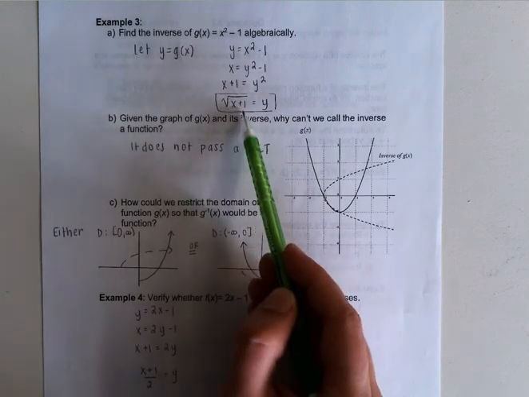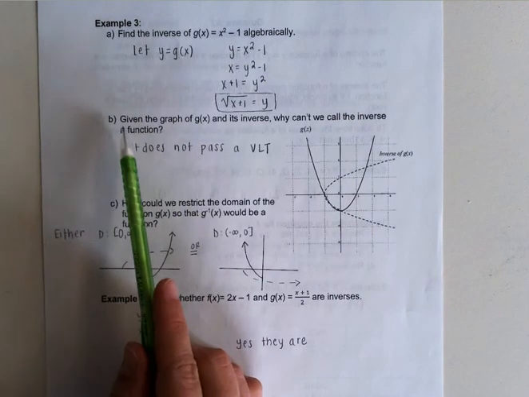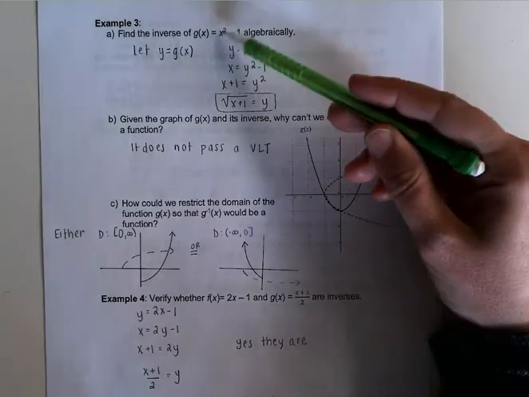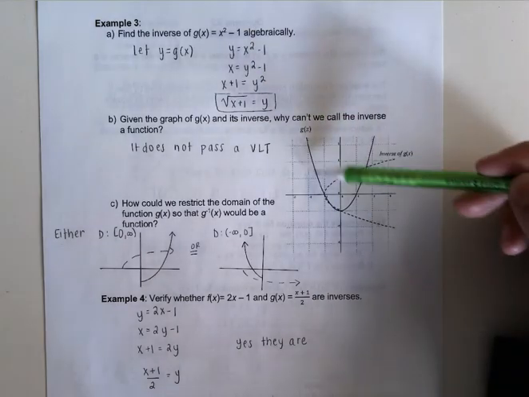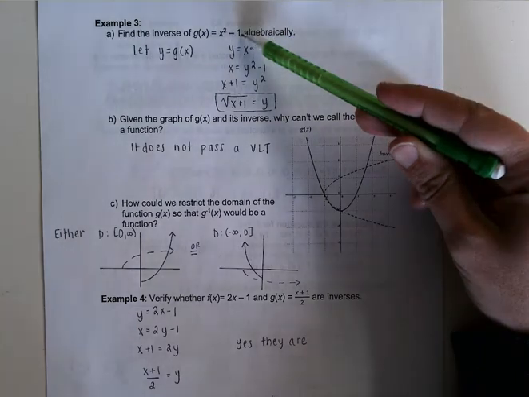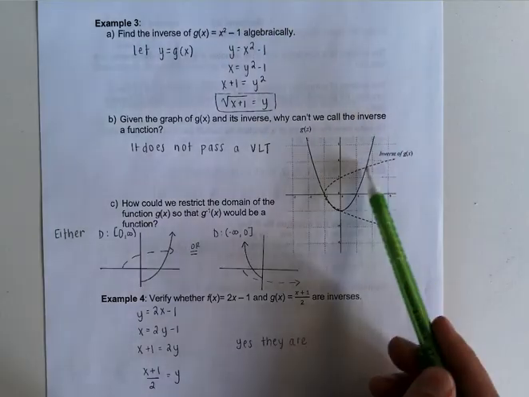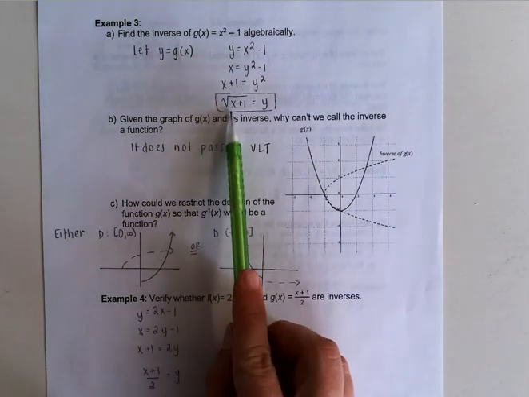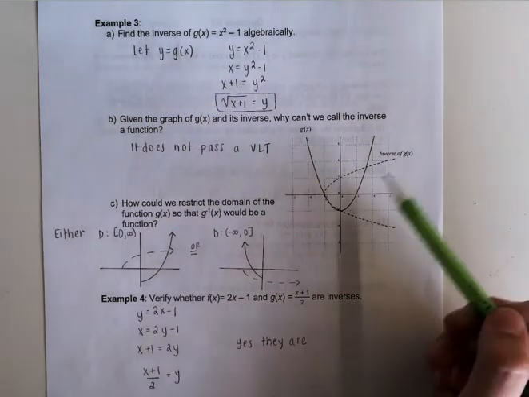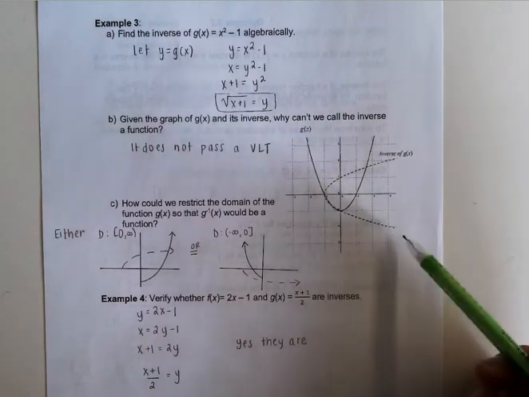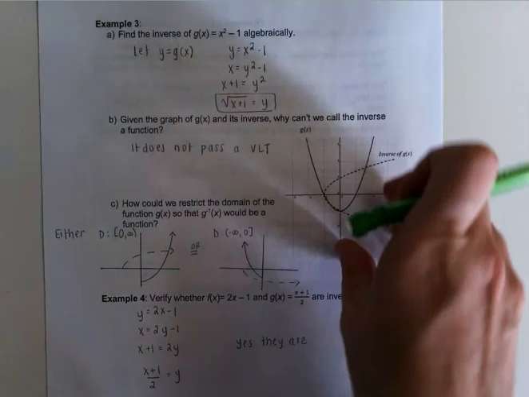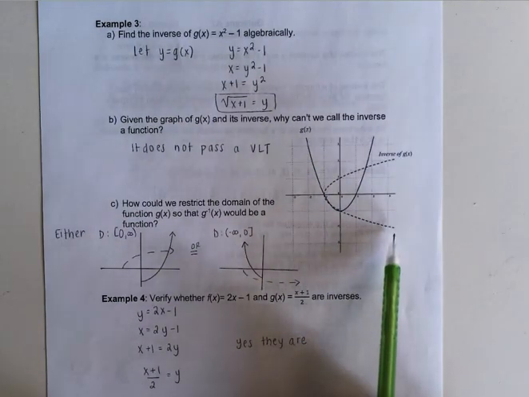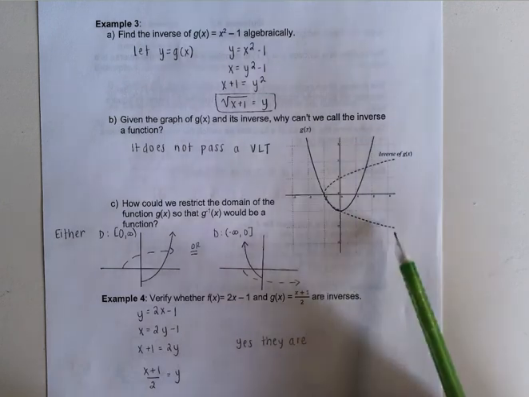Now what you'll notice is that we have the graph here, g of x. This is x squared moved down 1. So this solid line is the graph of g of x. And on this grid, I've graphed the inverse, the root of x plus 1, with this dotted line. And what you'll notice is this is just the parabola turned sideways. But the inverse function here is not actually a function. So this inverse of g of x is not a function.